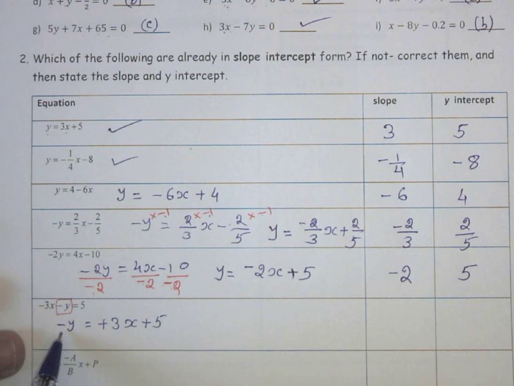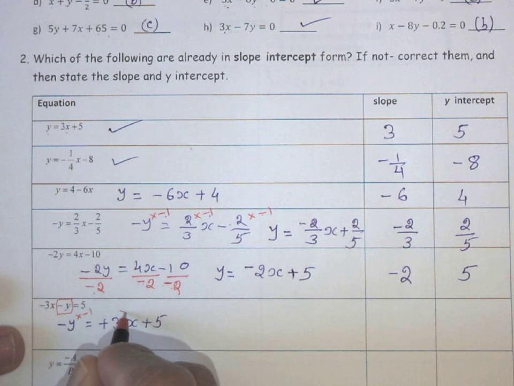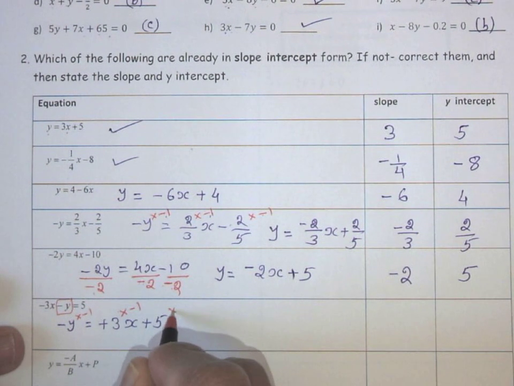And now we have a negative y. Again, the same situation as before. So how do we change that to positive y? The only way you could do it is to multiply with negative 1 throughout the equation, every term.